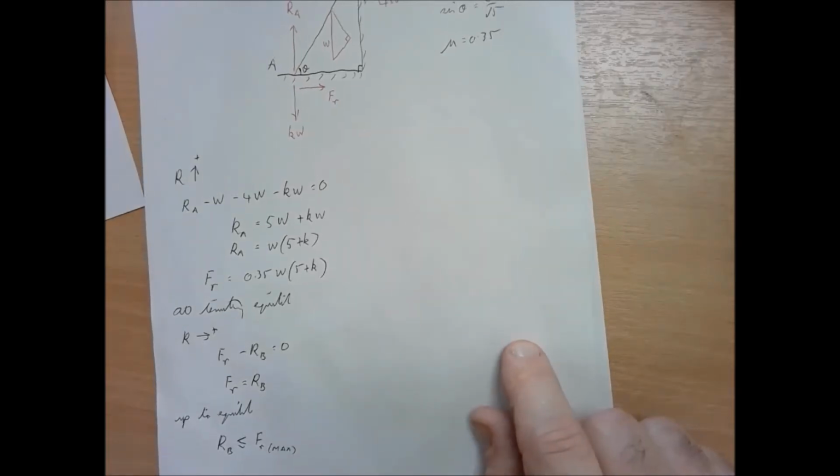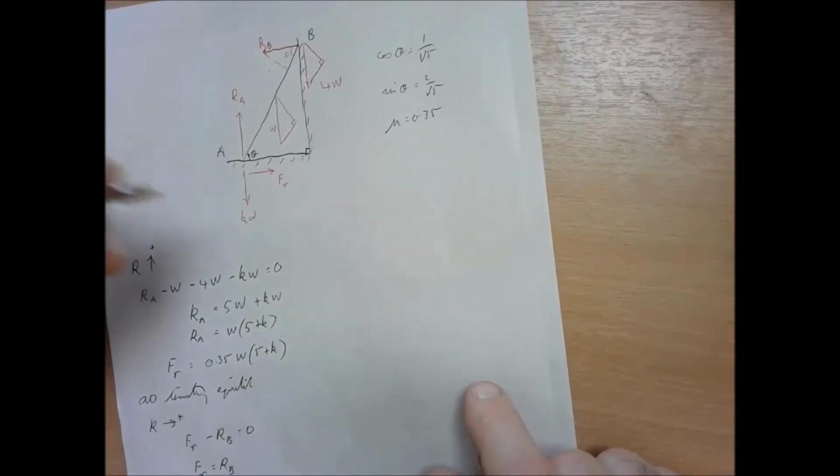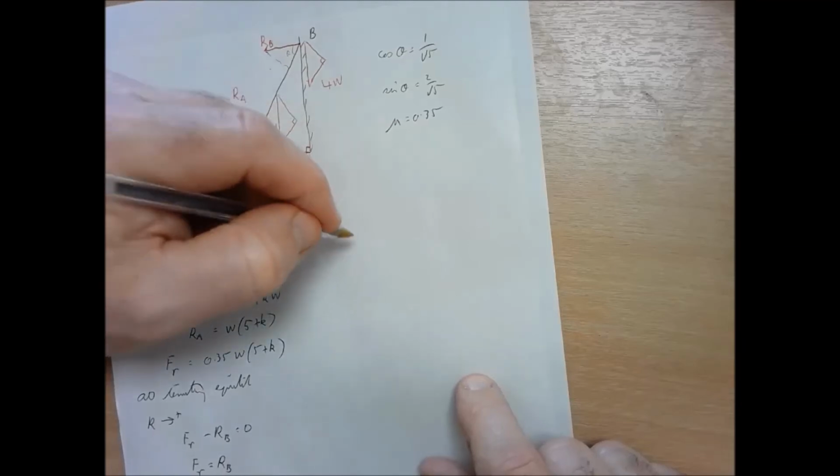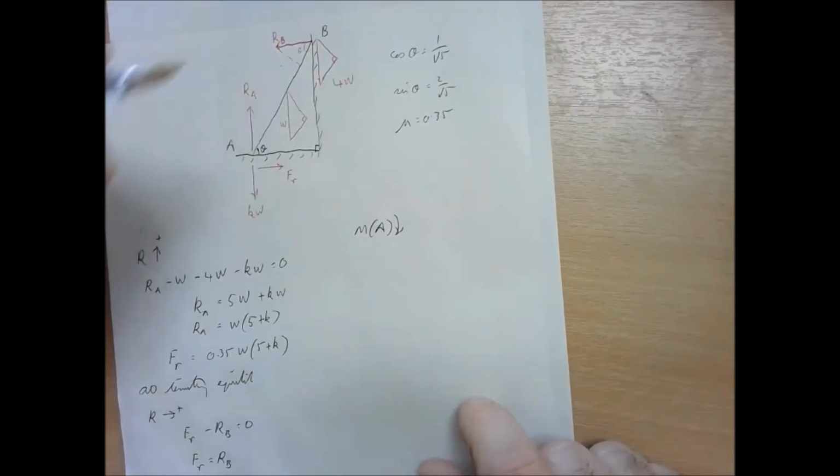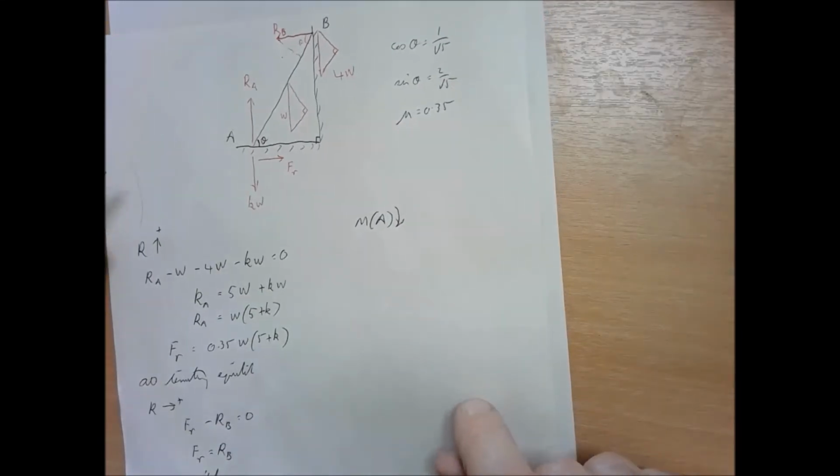Right, so I want to find out what RB is, so I'm going to take moments about A, and I'm going to take clockwise as positive. So what have I got?